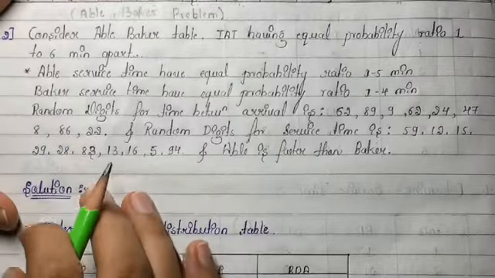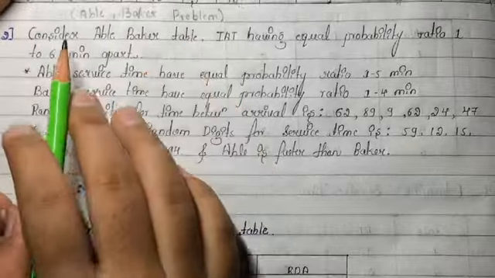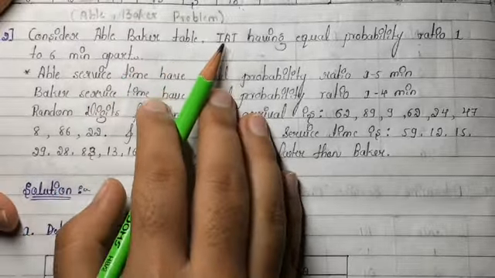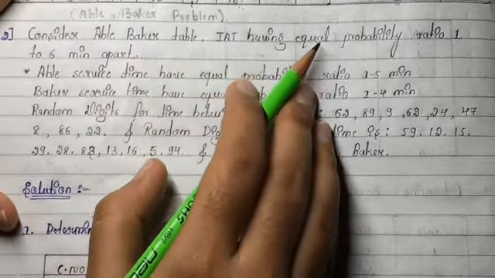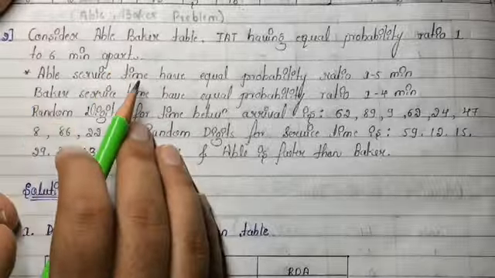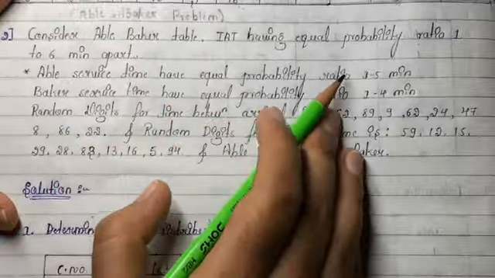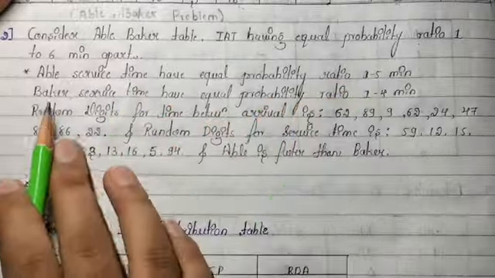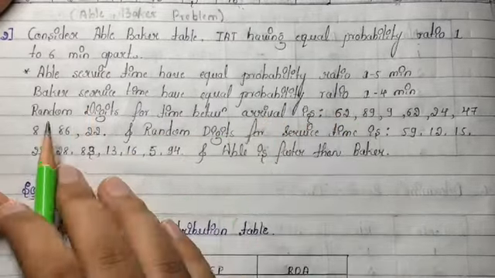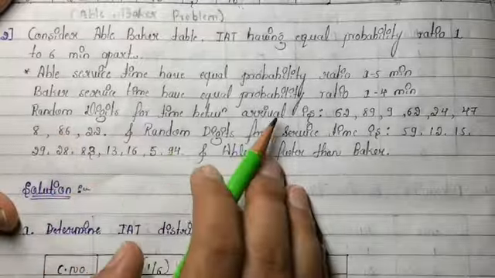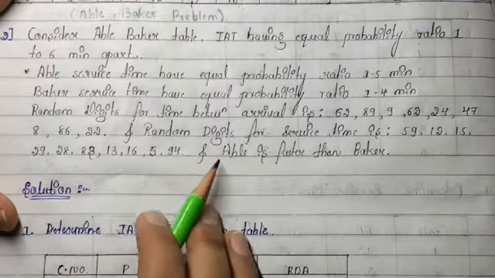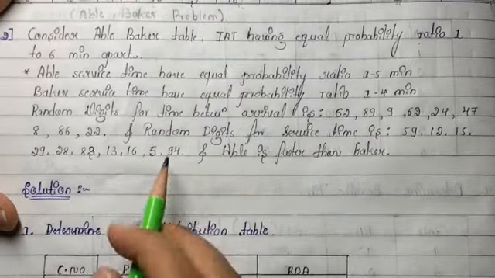Here is the question for the multi-channel Able-Baker problem. Consider the Able-Baker table. Inter-arrival time has equal probability, ranging from 1 to 6 minutes apart. Able service time has equal probability, ranging from 1 to 5 minutes, and Baker service time has equal probability, ranging from 1 to 4 minutes. The random digits for time between arrival are given here, and the random digits for service time are given here, and Able is faster than Baker.